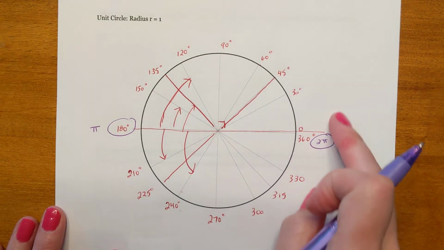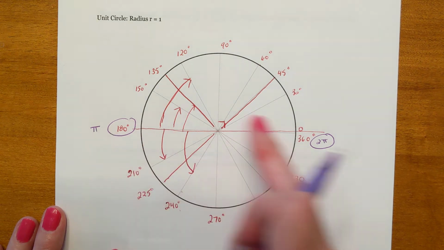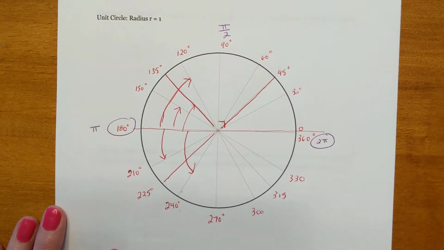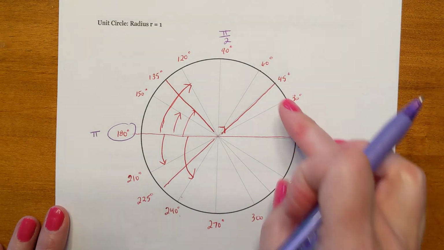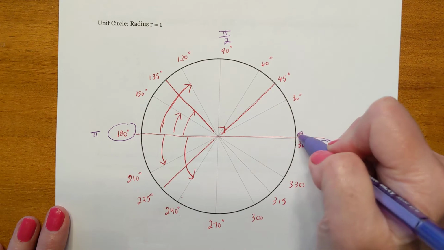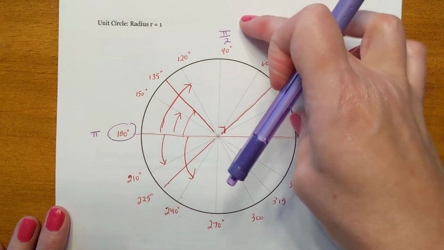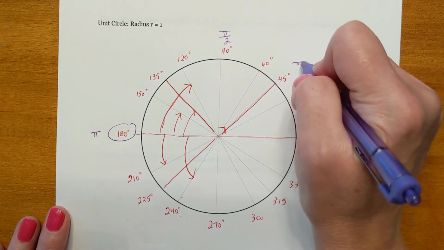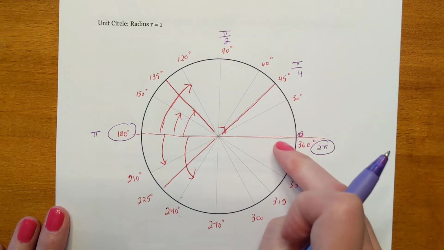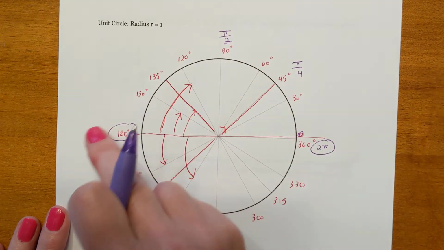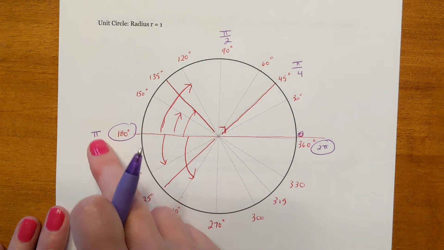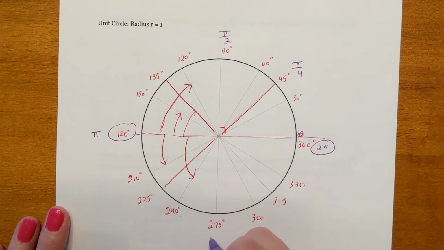So if you've gone from here to here, you haven't gone all the way to pi, but you've gone halfway around to pi. So you've done half a pi, or pi over 2, 1/2 pi. If you've gone between 0 and pi over 2, you've done half of that. Half of a half is a 1/4. So you've gone 1/4 pi, or pi over 4. And then if you go between pi and 2 pi, you've gone 1.5 pi's, you've gone a pi plus half a pi more. So you've gone 3 pi over 2.